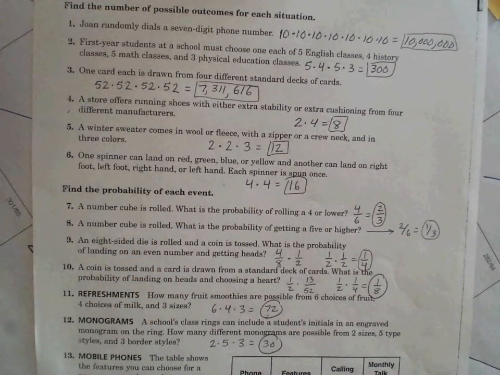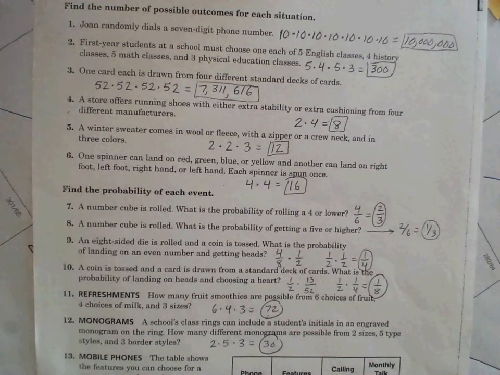So most of this paper was focusing on the shortcut again for the tree diagrams, with a little bit of review, some other stuff that you've seen.